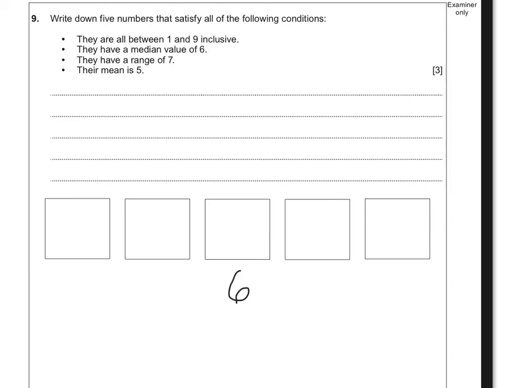So we know we've got a median value of 6. Actually, I can put that one straight in. The median value is going to be 6, so it has to be the middle value. They have a range of 7, so the biggest take away the smallest must be 7, or the difference between the smallest number and the biggest number must be 7, and their mean is 5. Now, this last part is the key to unpicking this question. Their mean is 5.